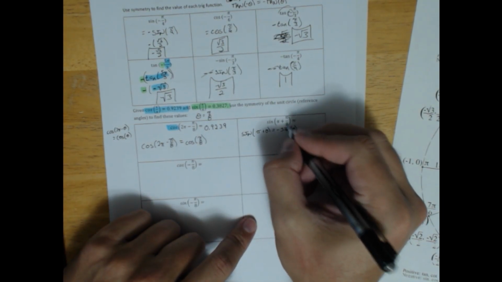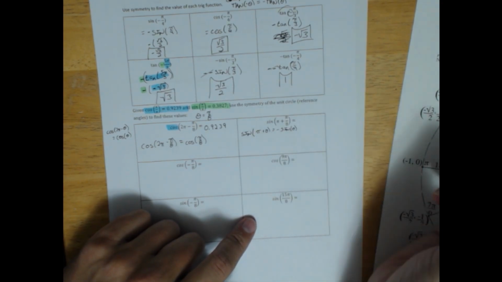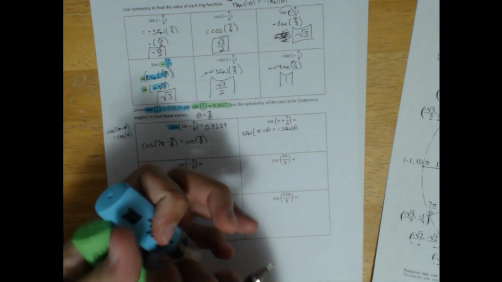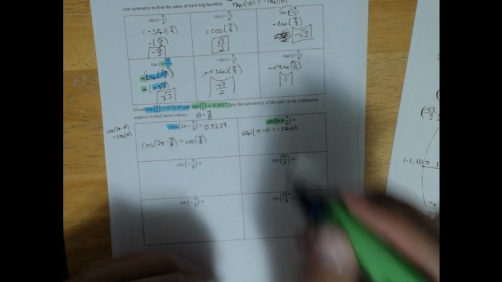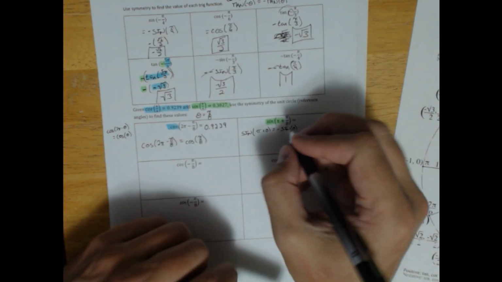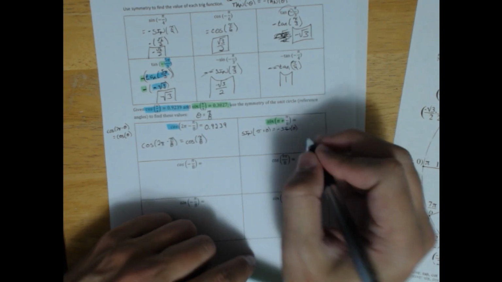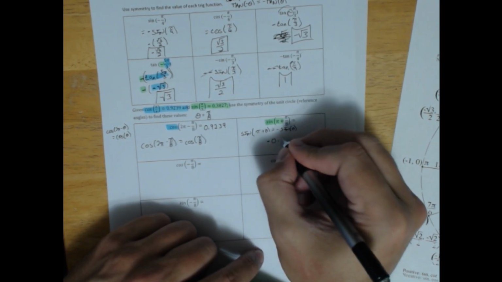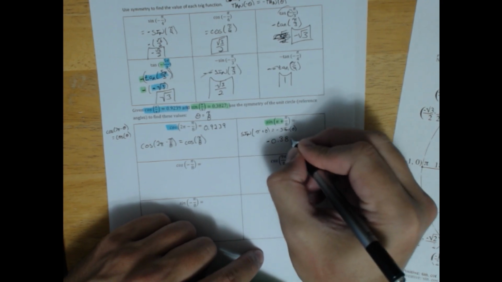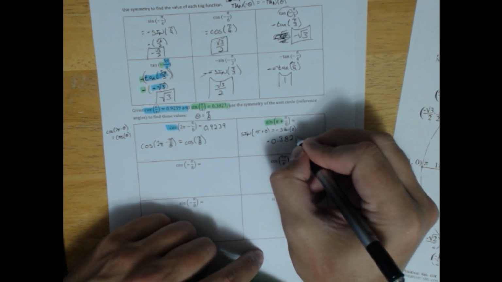So this is pretty much this thing right here where theta is pi over 8. Because we have sine, we're going to be using the sine number that's given to us. This time we're going to be using the negative version of it. So we need negative 0.3827.